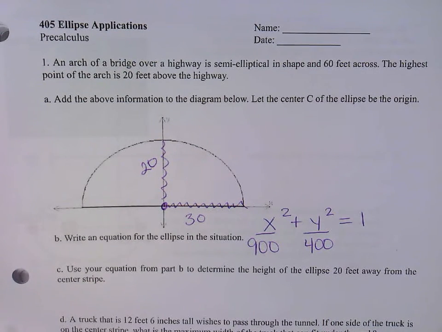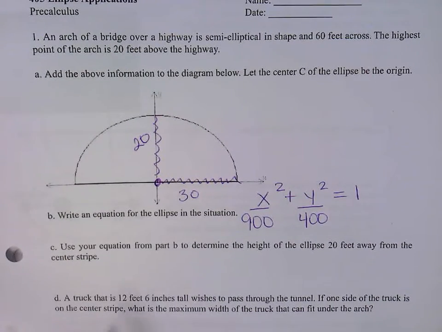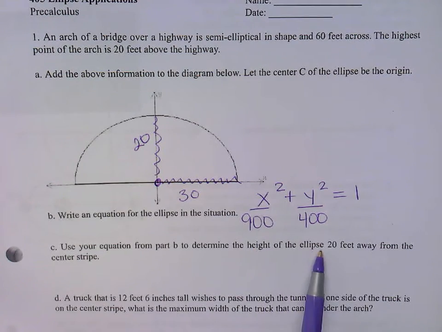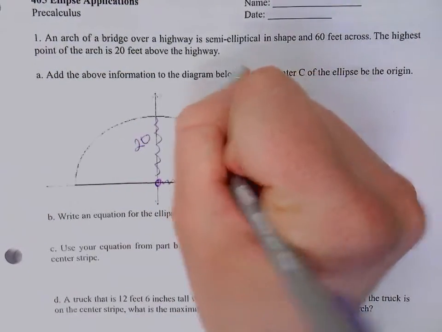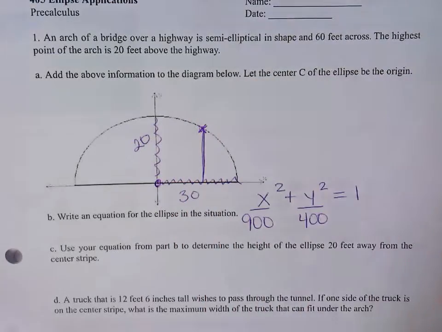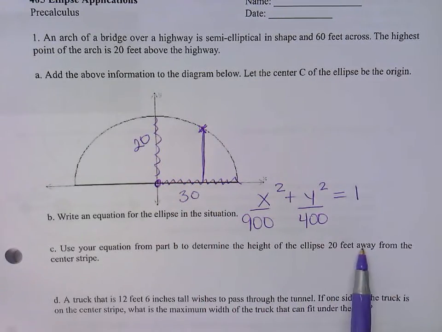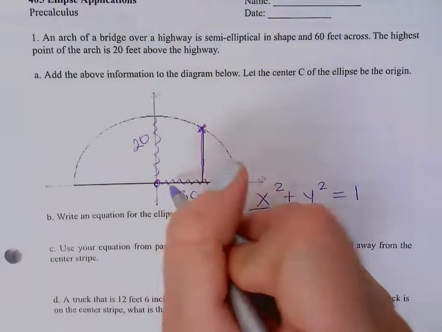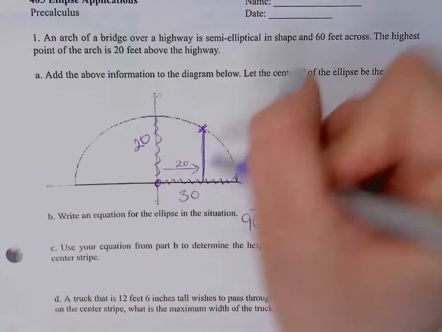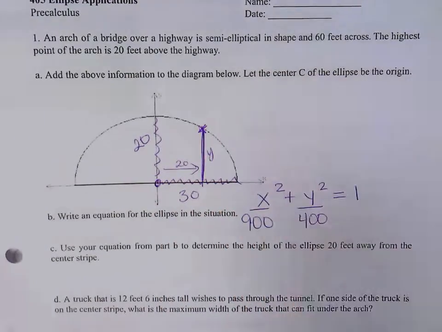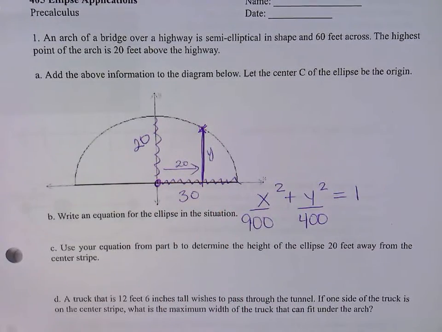Now we're actually going to do something with our equation. So now it says use your equation and determine the height of the ellipse. They want to know this height of the ellipse when you are 20 feet away from the center stripe. When this is 20, they want you to find this y value, right? This might be important to see the clearance under the tunnel, right? You don't want a huge truck to go under it and catch the top of it.